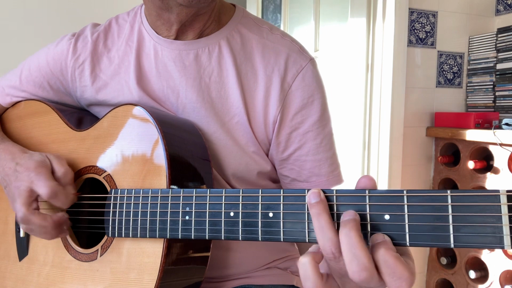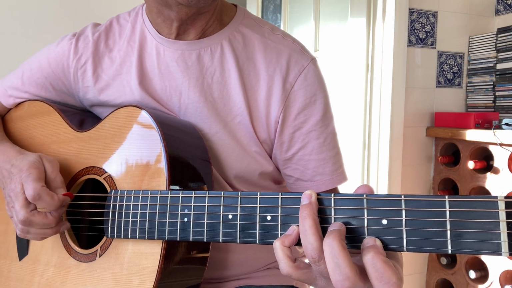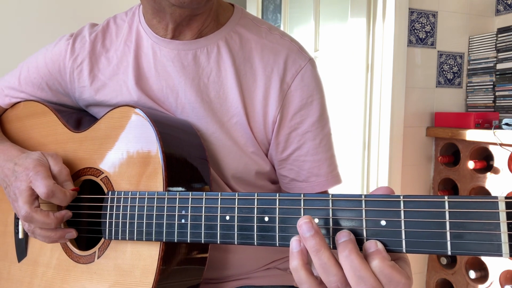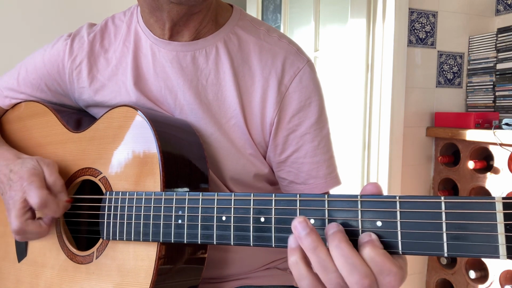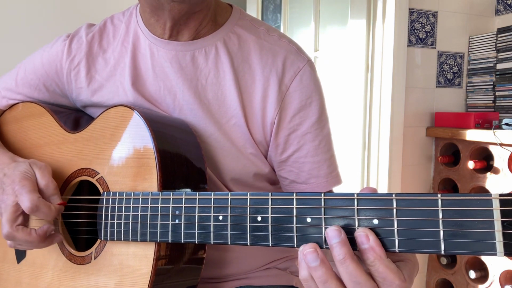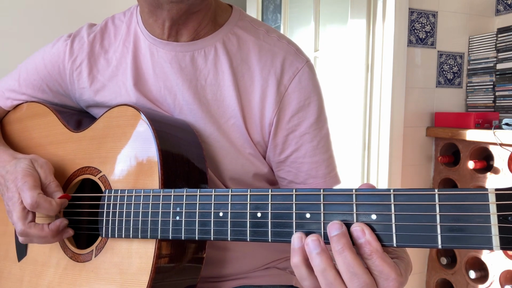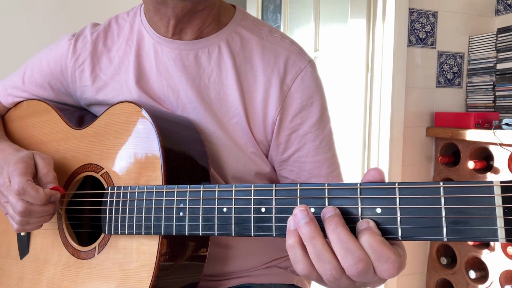So it's, and then now it's the open bass string you're playing. So that's 3, 5, 3, and 3 on the 2nd string.